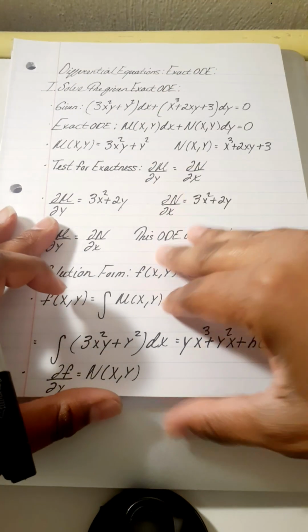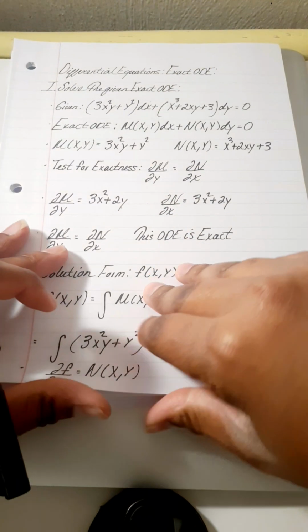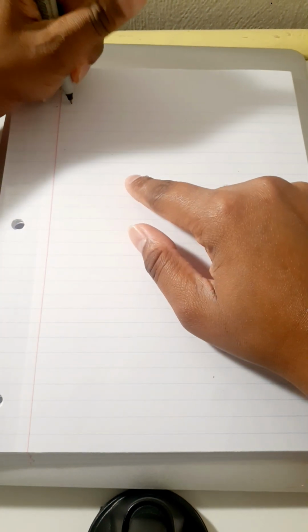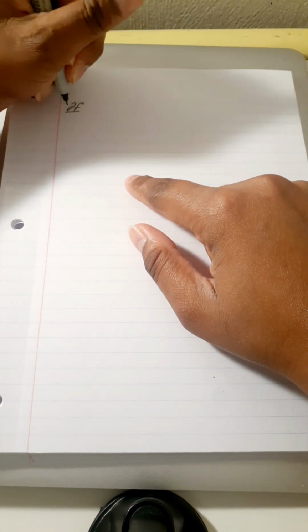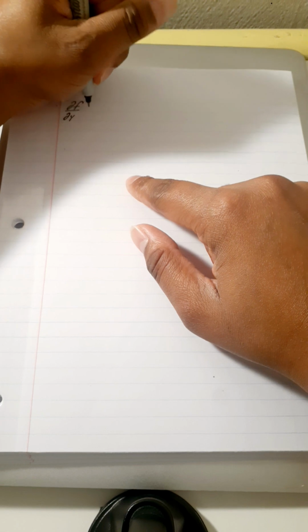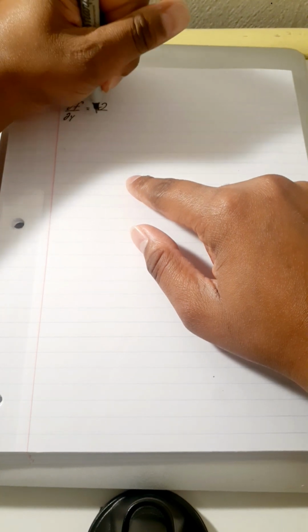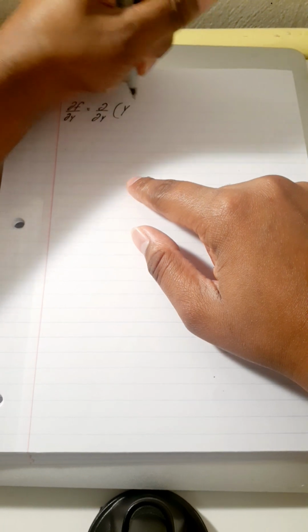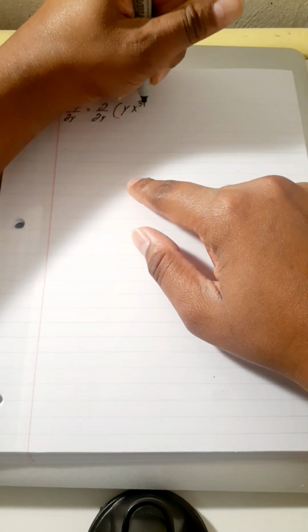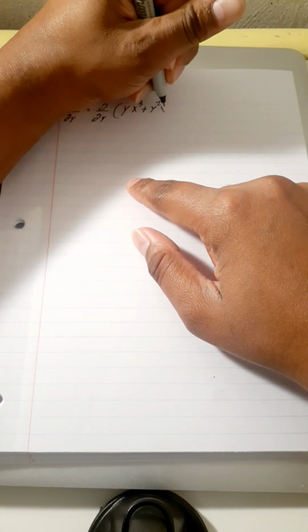So let's go ahead and do that. We need the partial of f with respect to y, which is again going to be the partial with respect to y of y times x cubed plus y squared times x plus h of y.